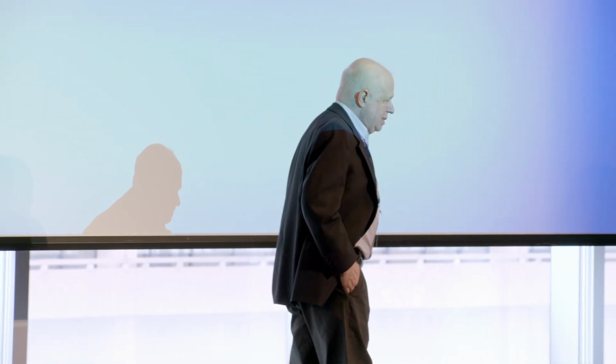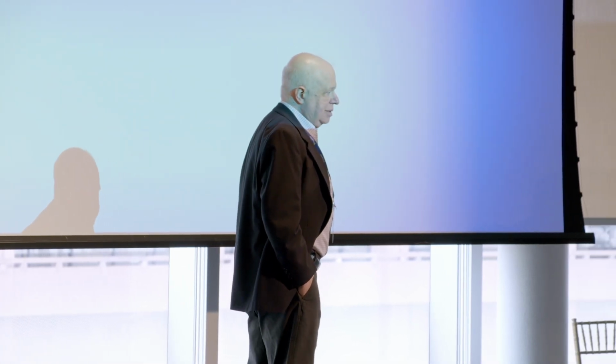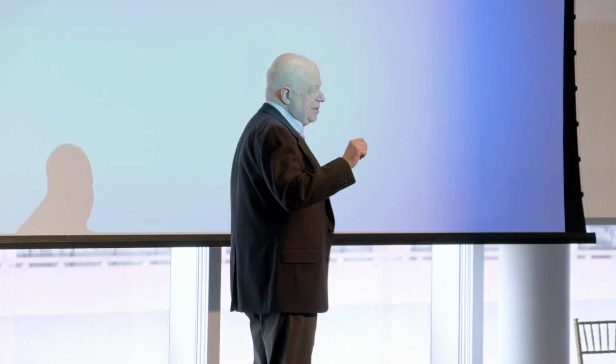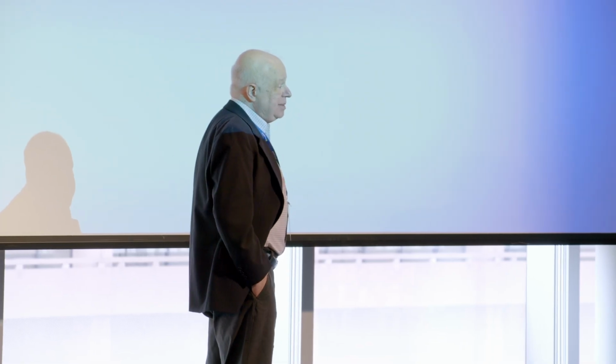You refer to documents. Are they actual physical paper documents? They would be physical if we printed them out. They're PDF documents.